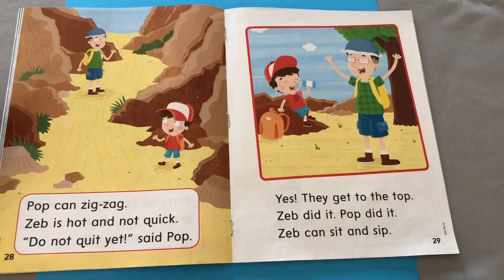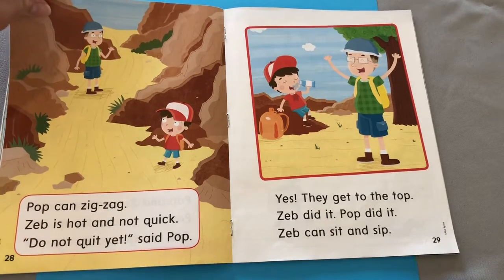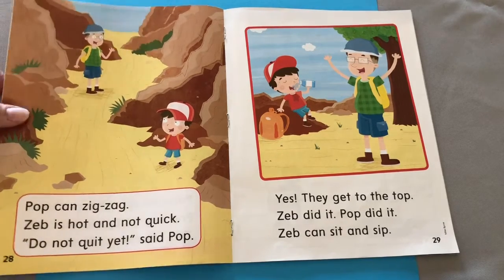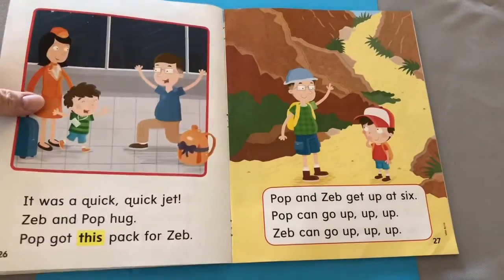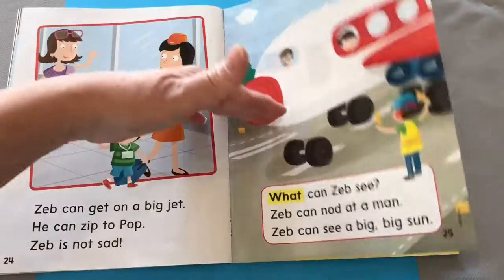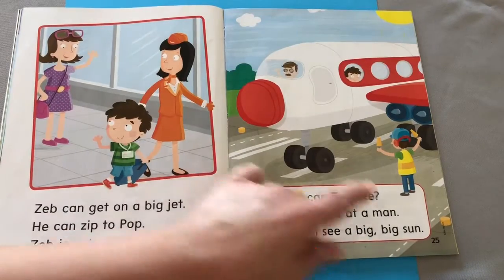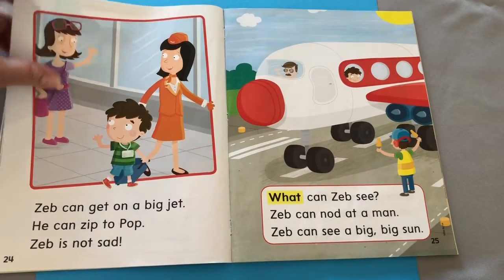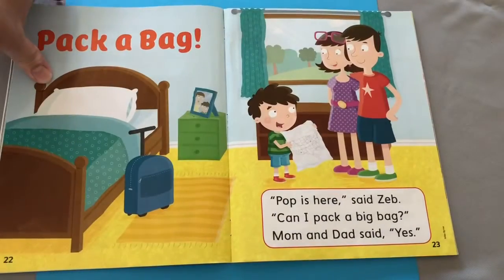We found our fast as a snap words, this and what, in our story. This pack, this one, and what for a question word. Okay, so there are our fast as a snap words.